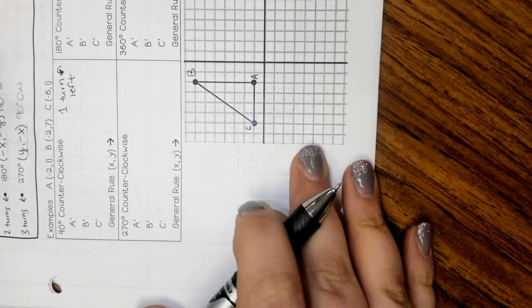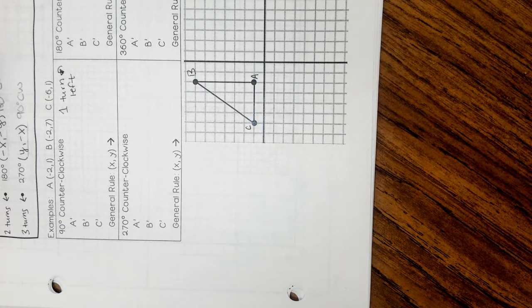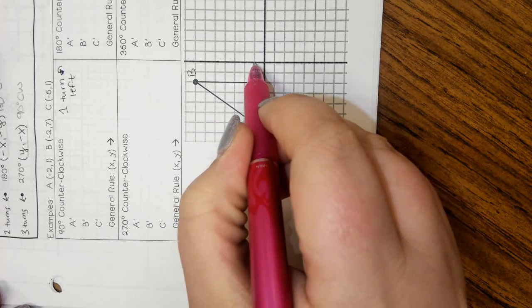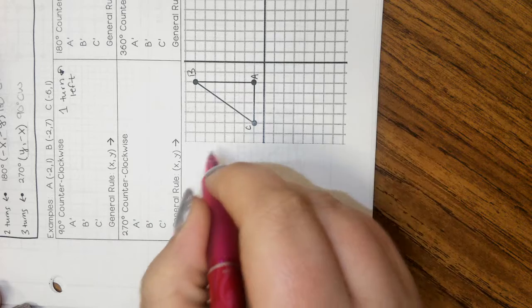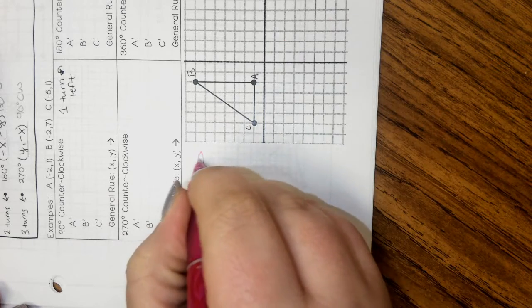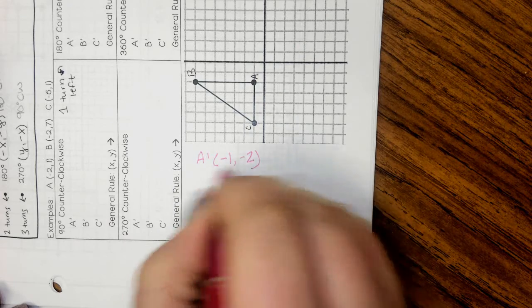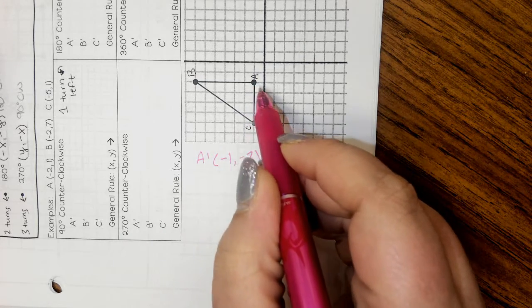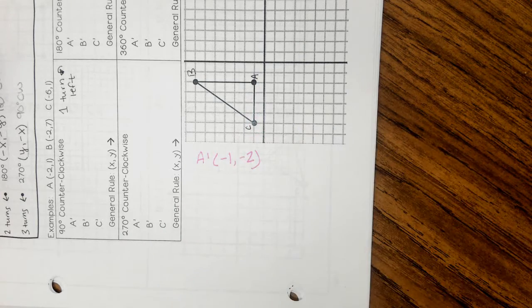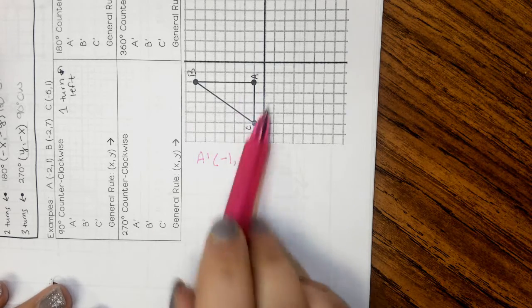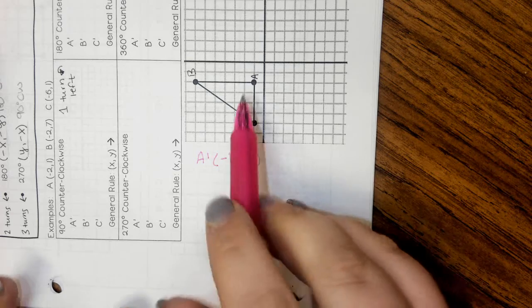Okay, so now we see that A is now located at -1, -2. I wrote A prime. I know this is A prime because this is the triangle after I have transformed it or moved it. So this has to be A prime, or my image.